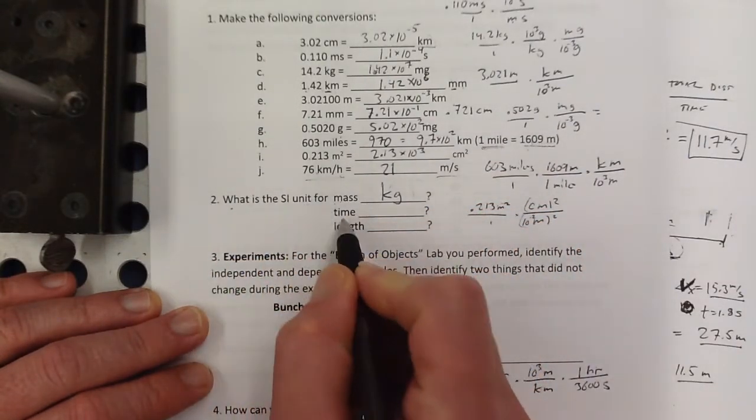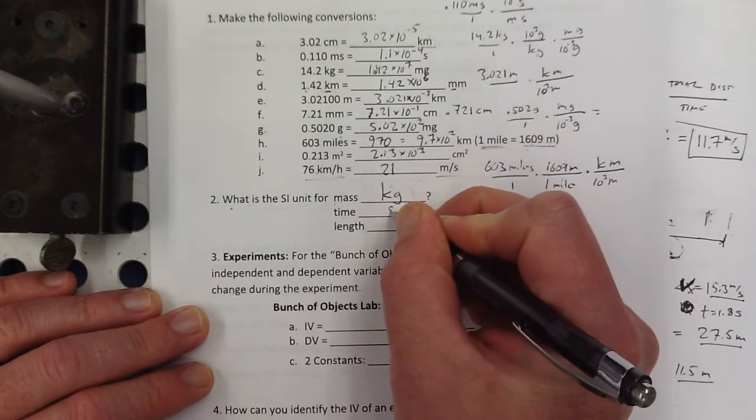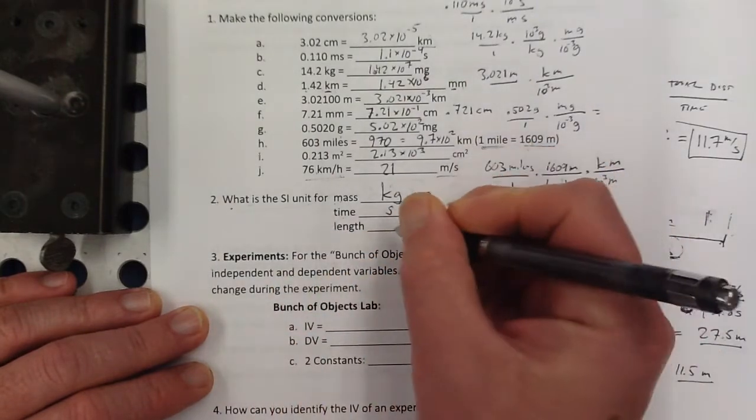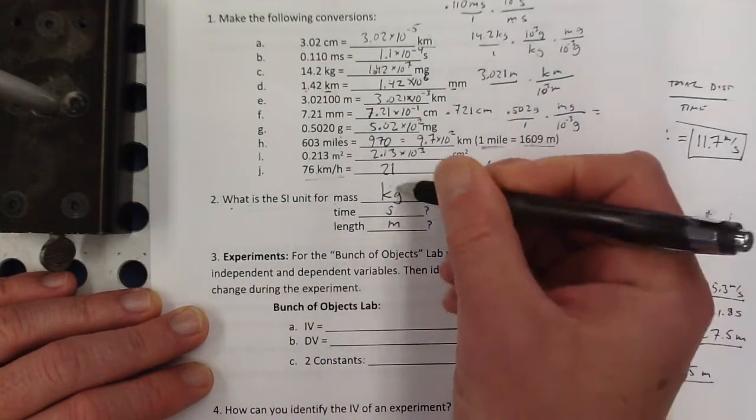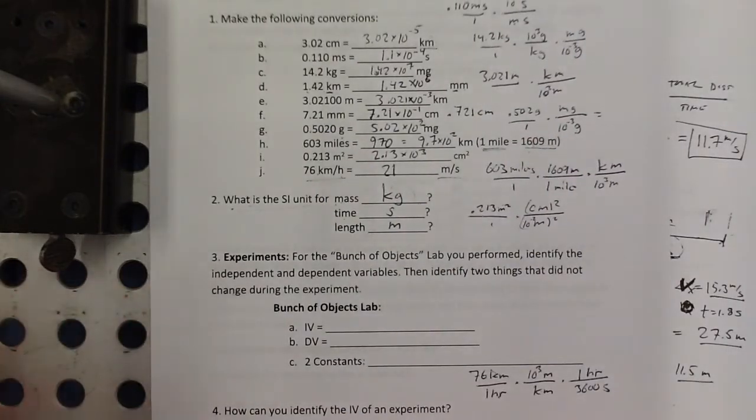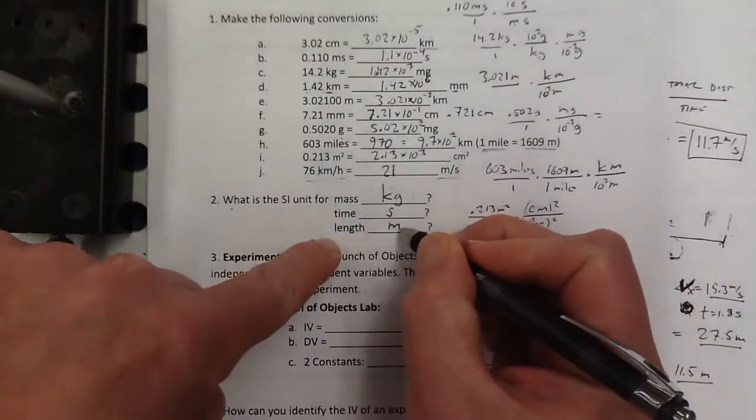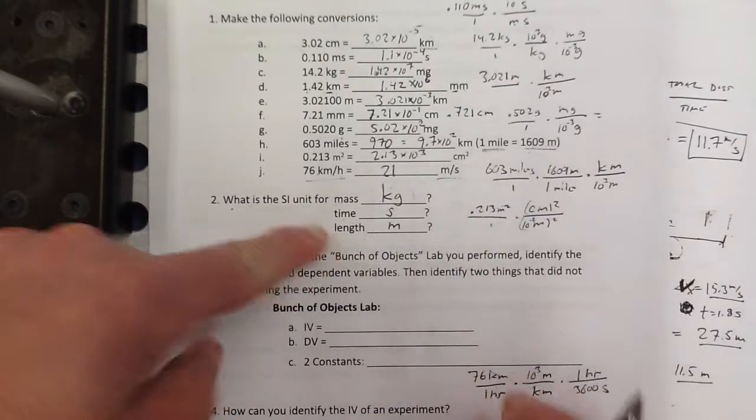What is the SI unit for time? It is the second. And for length, it is the meter. And you can use those abbreviations because those are the correct abbreviations. If you want to write out meter, second, kilogram, that's fine too.